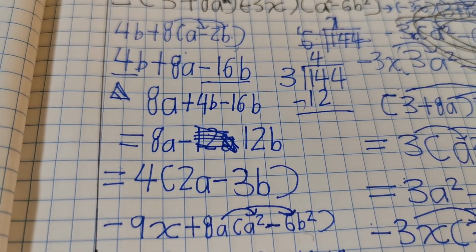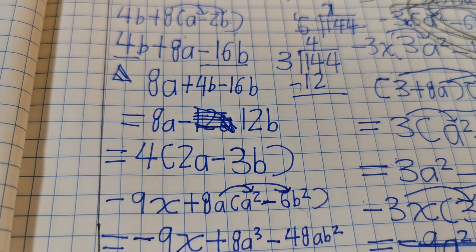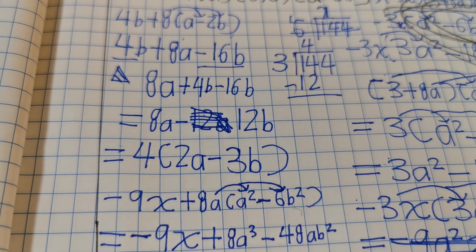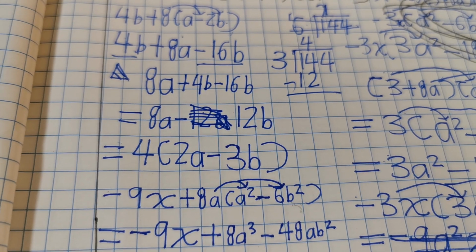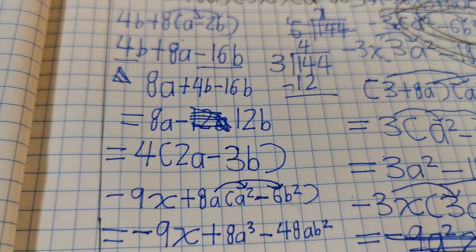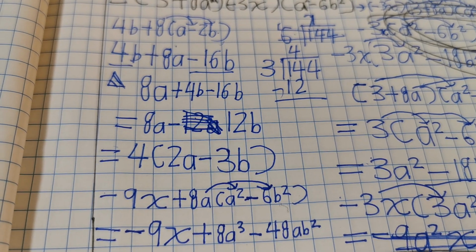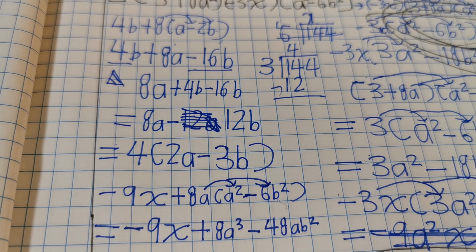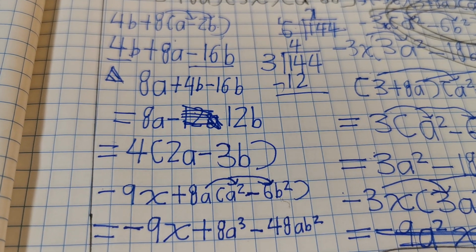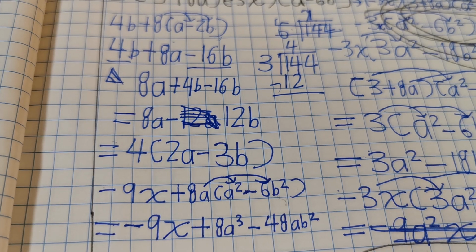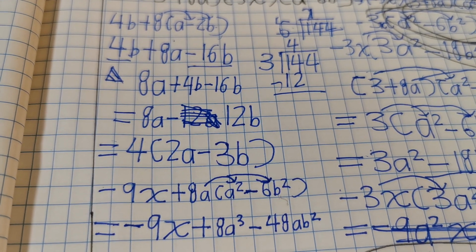So, what should we do first? First, there is a plus 8 bracket a minus 2b. Why must we remove the bracket of a minus 2b? It is to distribute the terms efficiently.